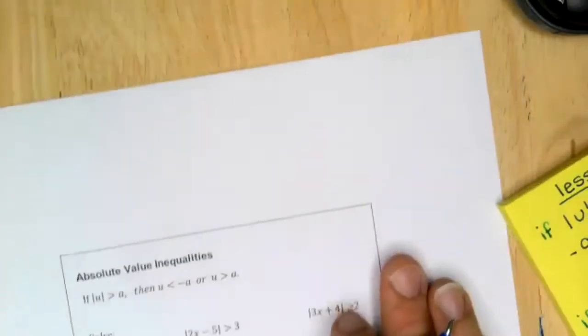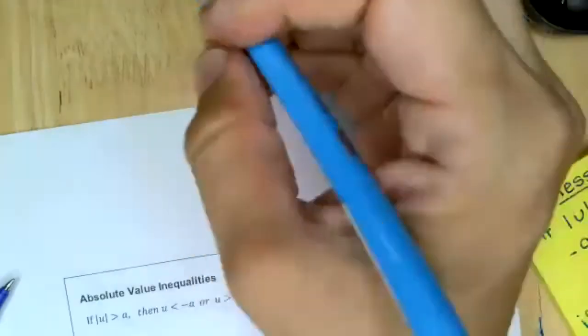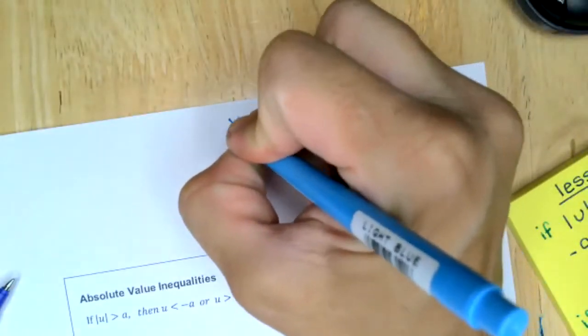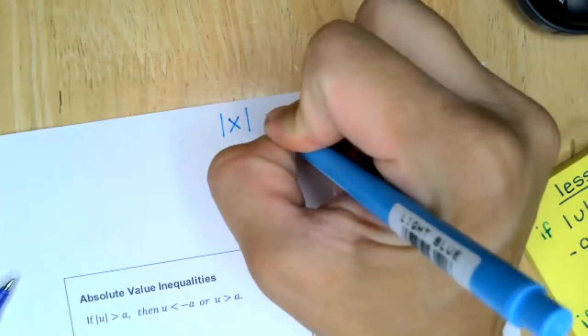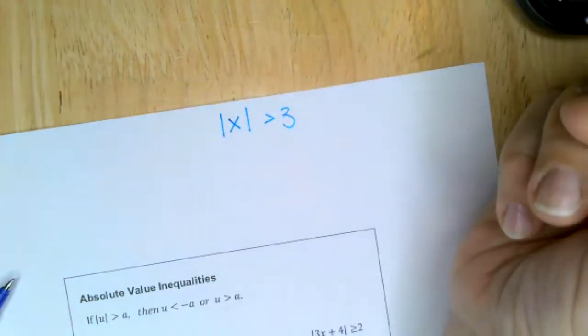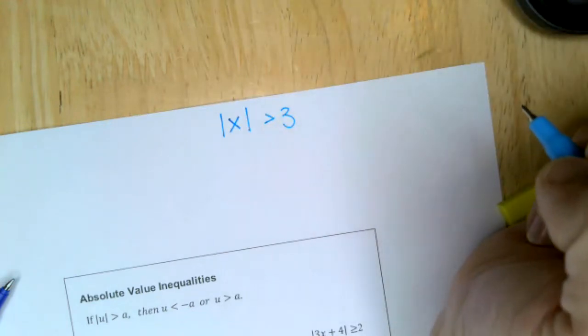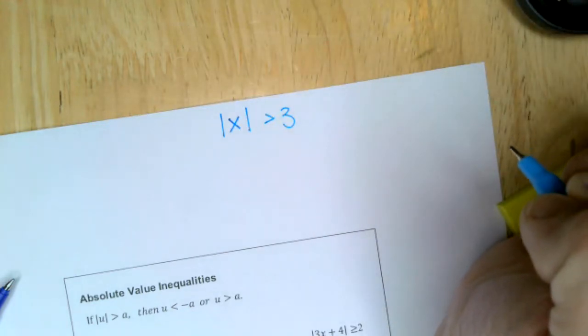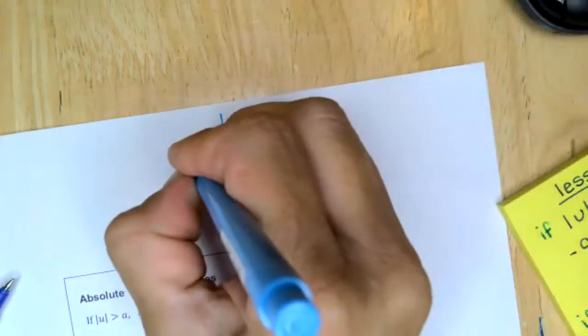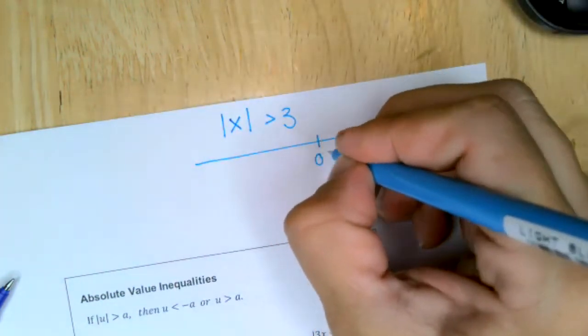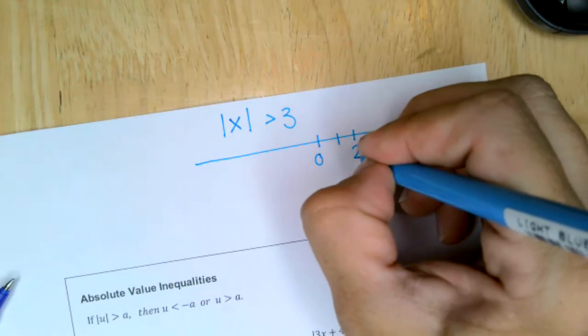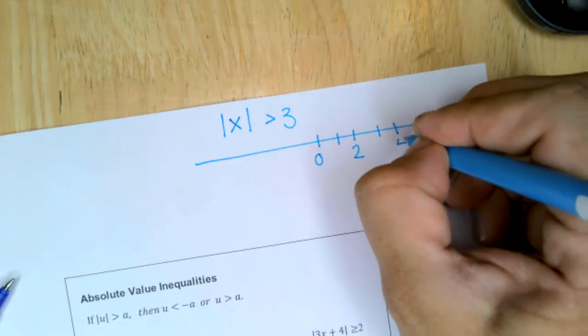So same thing, let's talk about x. Now let's talk about the absolute value of x is greater than 3, okay? Every value I could substitute for x, take the absolute value of it and get a number bigger than 3. Here's 0 again. I'm going to count by 2s because that other one was confusing.